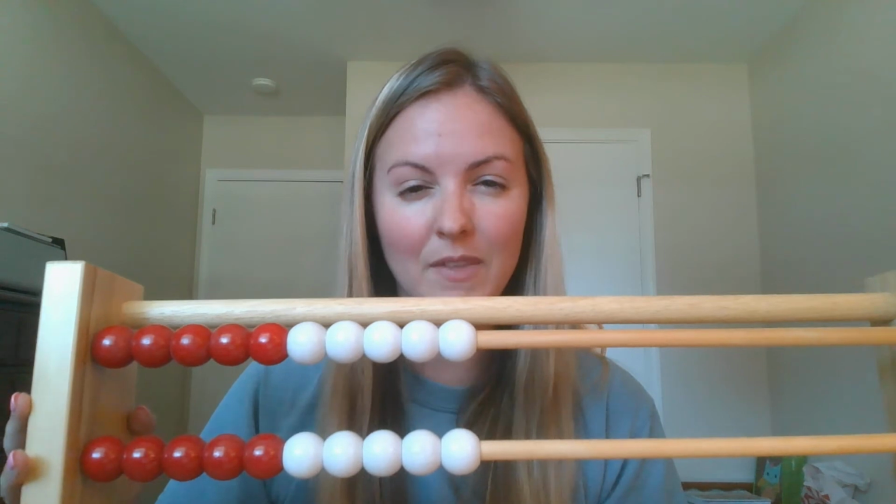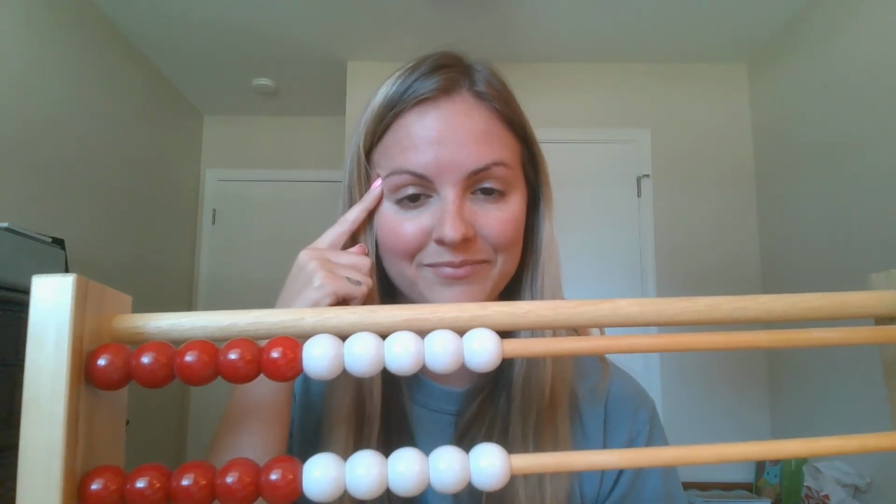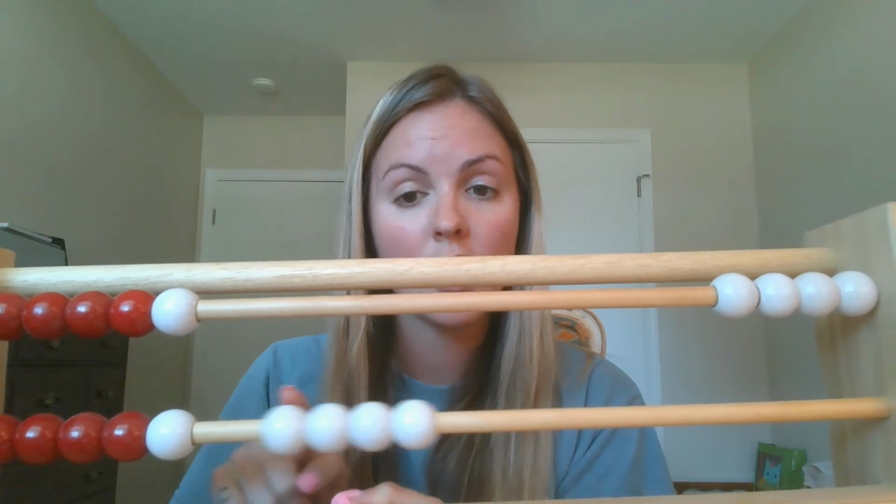What about 8? How would you show 8? I'm thinking of a doubles fact. Maybe you're thinking of a doubles fact too. Could we do 4, which I know is 1 less than 5, so if I just leave 1 here, that would be my 1 less. And I could move 4 plus 4, and would that give me 8? Sure would. 4 plus 4 is 8, so that was my doubles fact I was thinking.